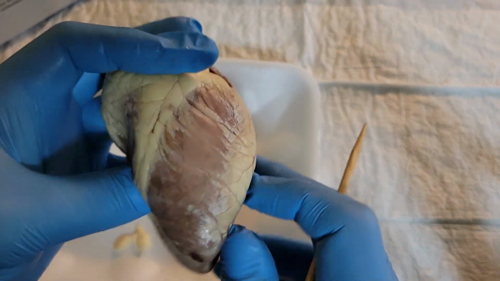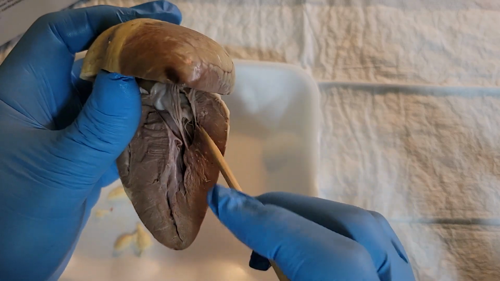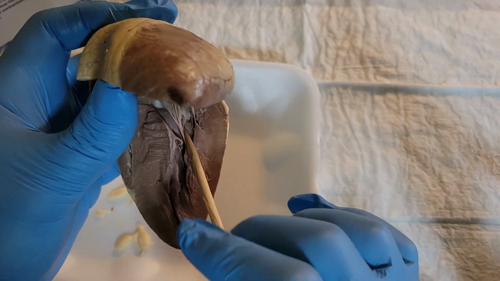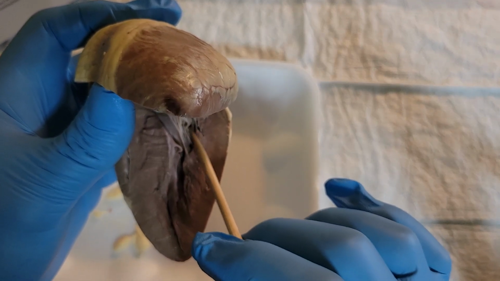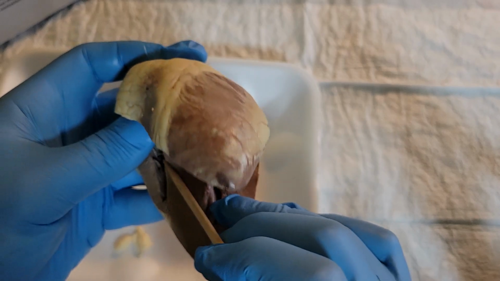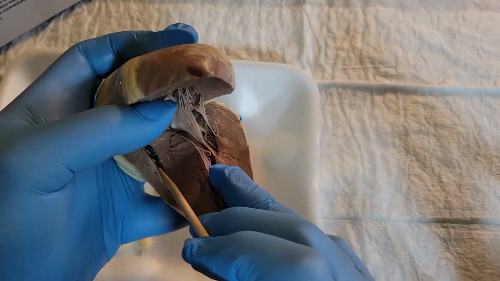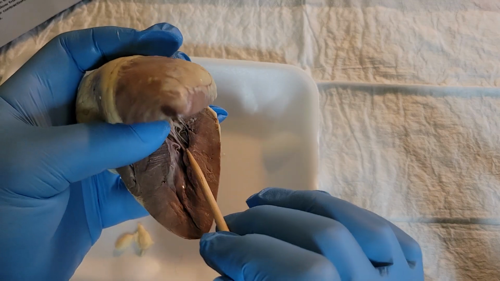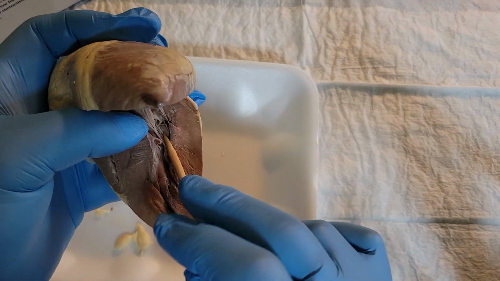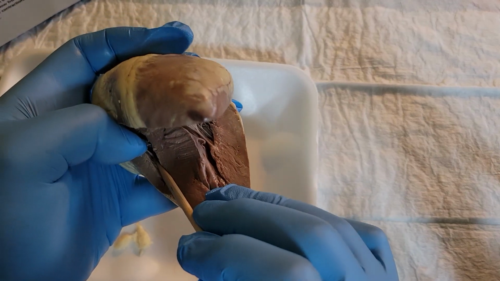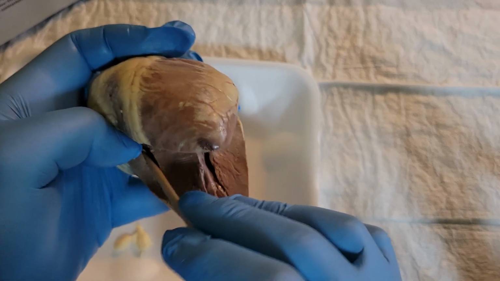And then my right and left ventricle, so if we're looking at it like this, the left ventricle is this one, and the right ventricle is this one. The right ventricle has thinner walls than the left one, because the left one pumps the blood to the body, while the other one pumps to the lungs.